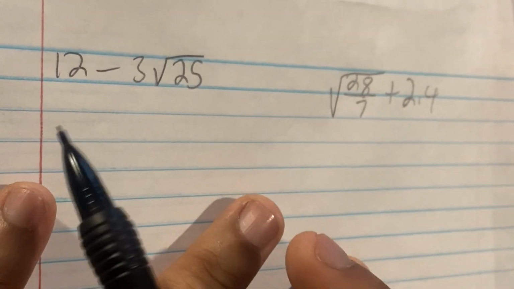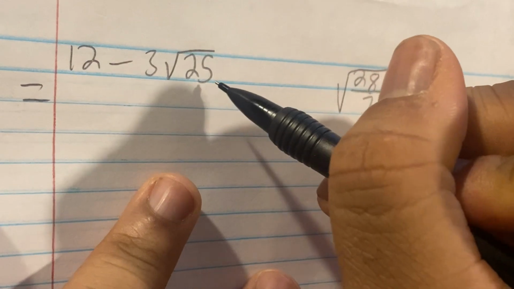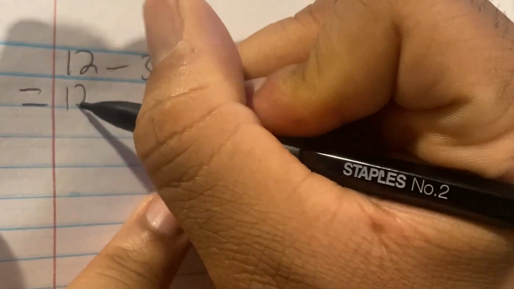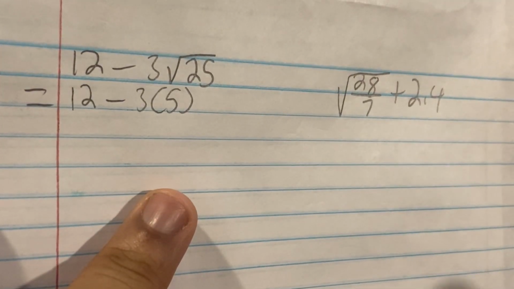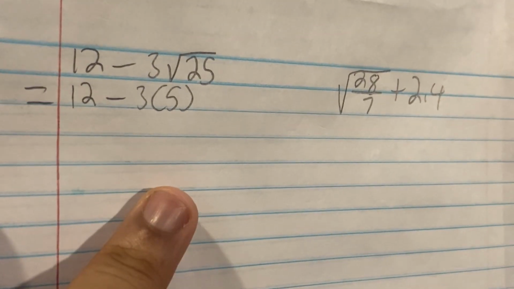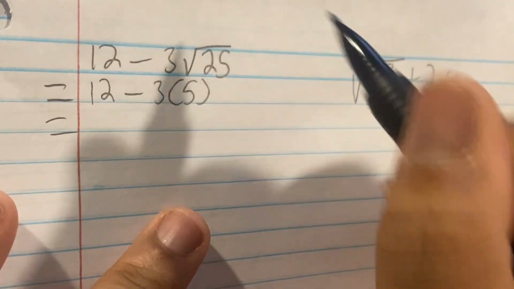All right, so by now you should have answered both these questions, which are very easy. So let's go ahead and answer this one. So for this one, we first had to find the square root of 25, which obviously is 5. So it's 12 minus 3 times 5. Very similar to the first one we did, but not exactly it. Then it's a simple matter of PEMDAS.